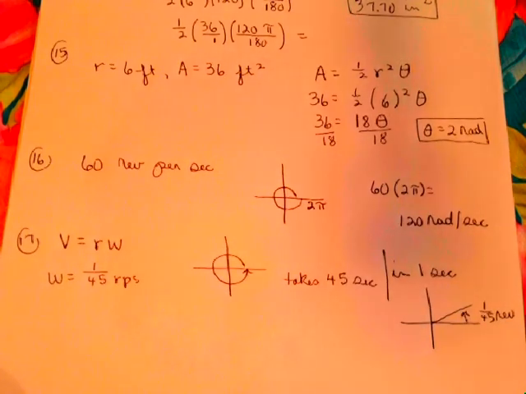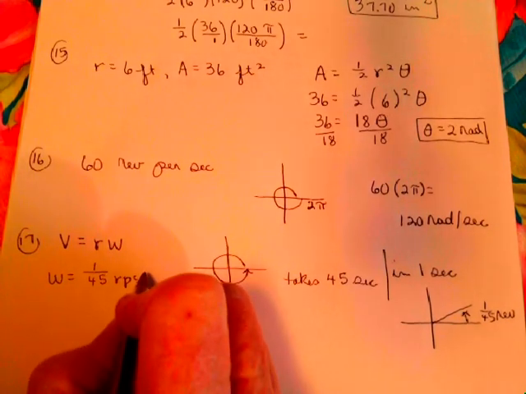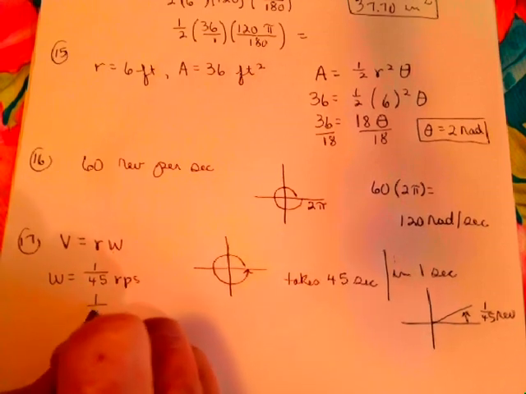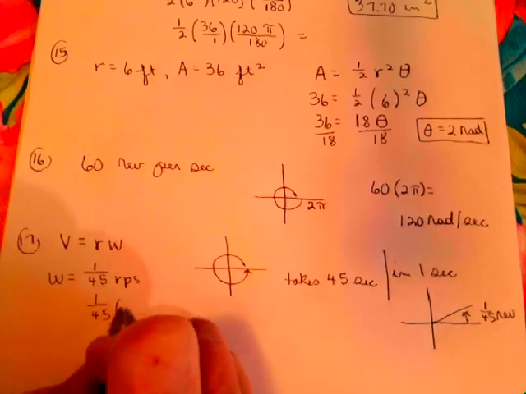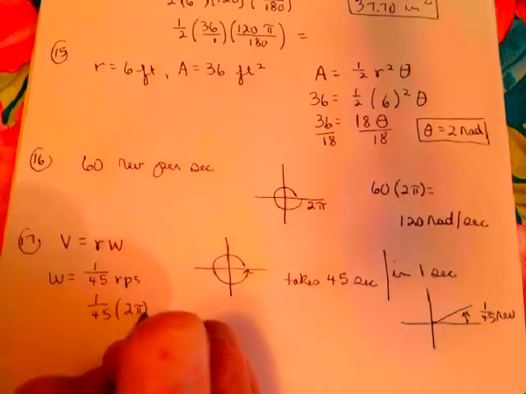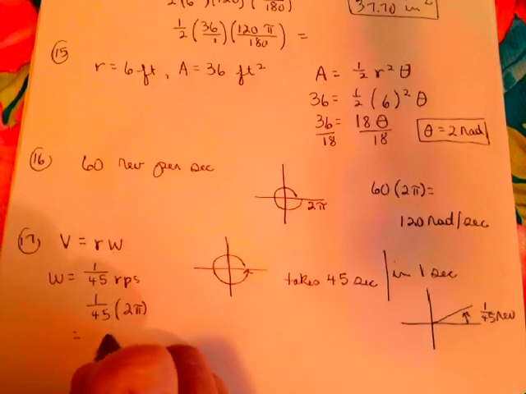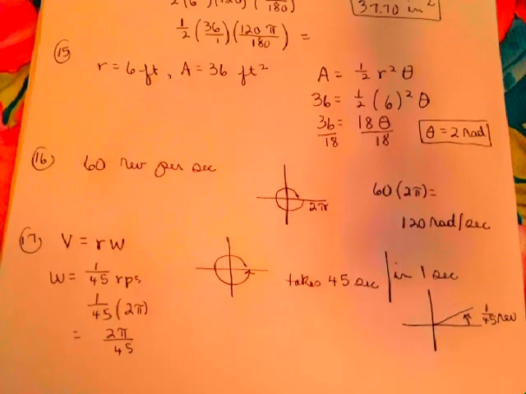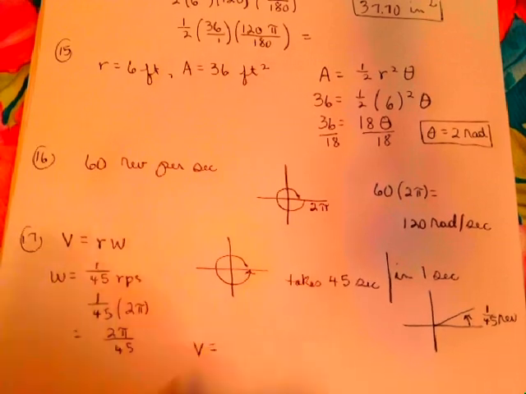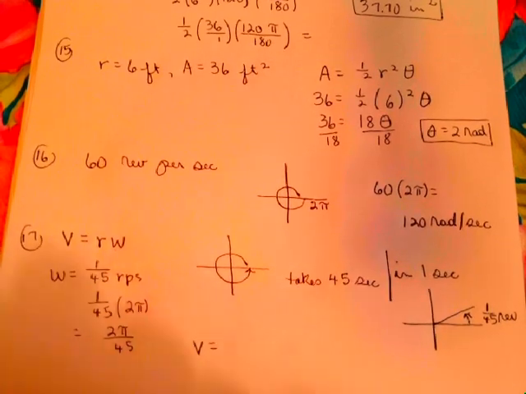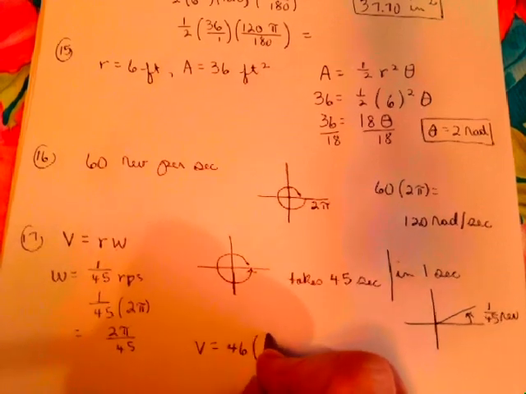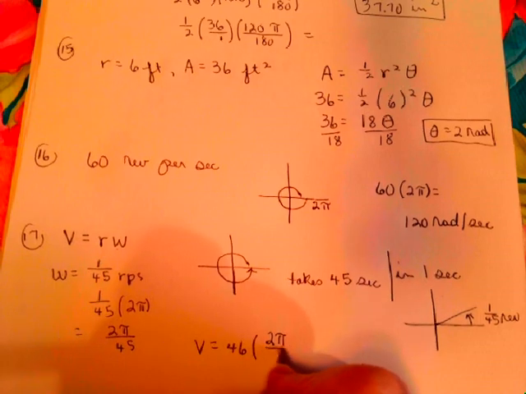You have to change that to radians because W in this formula is in radians. 1/45 times 2 pi gives you 2 pi over 45 for W. Back to your original formula, V equals R, which is 46, times 2 pi over 45.